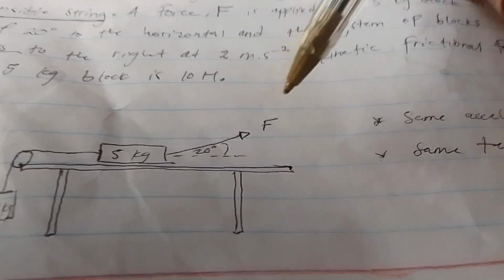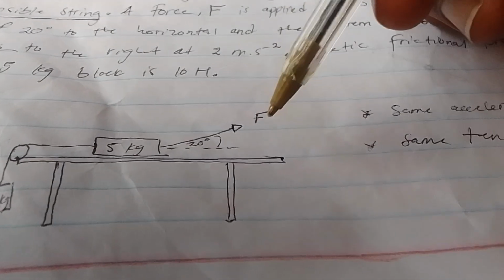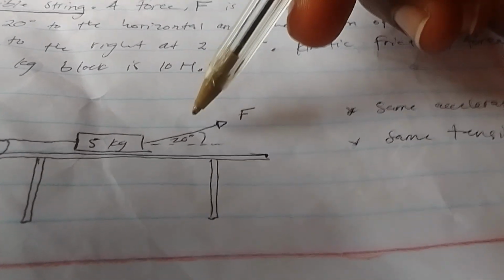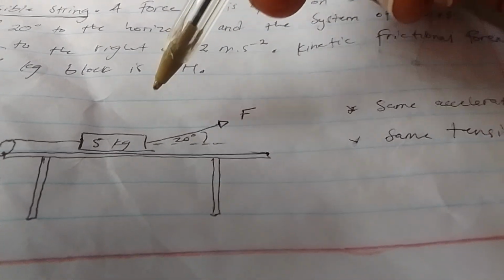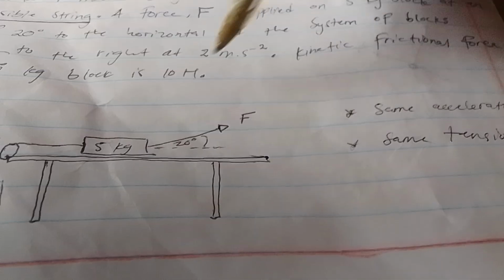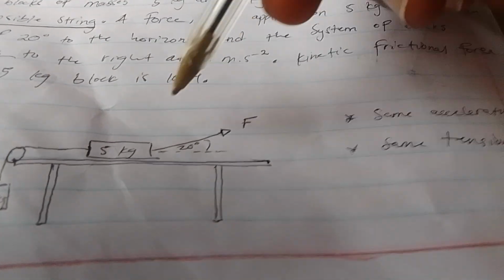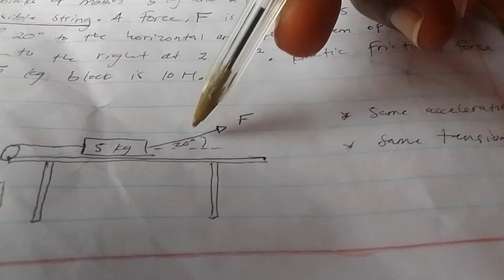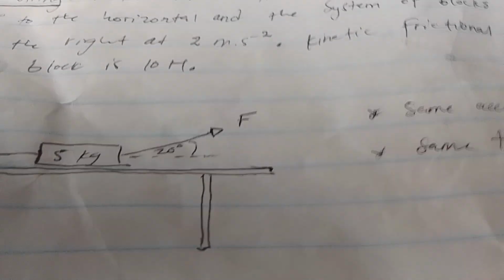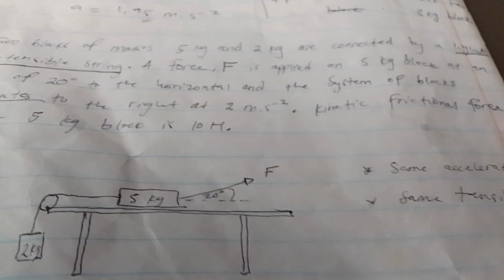As we did in our first question, the inclination was happening on our surface, on our plane. So now the inclination is happening on our force applied, which is F, applied at 20 degrees. You know what I mean? Okay, so let's go.